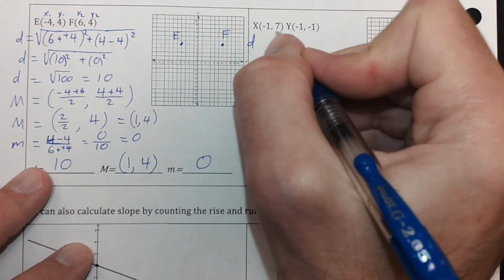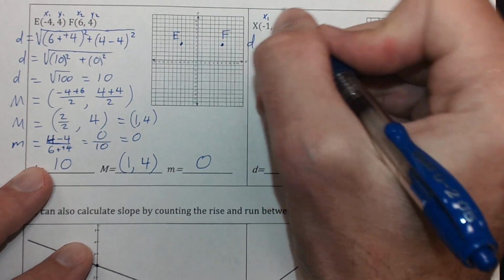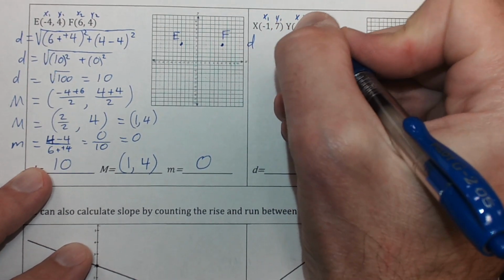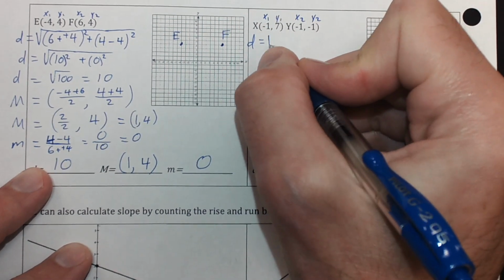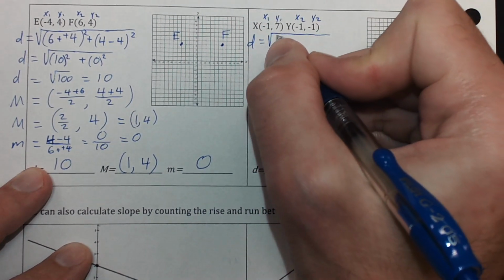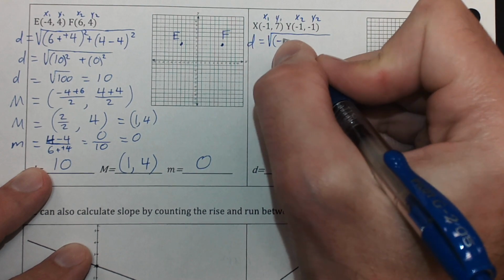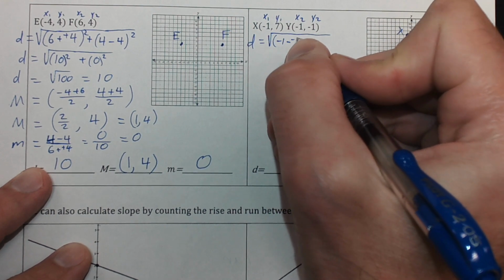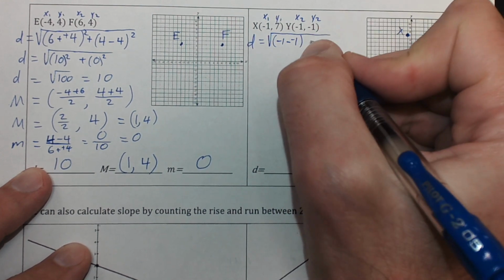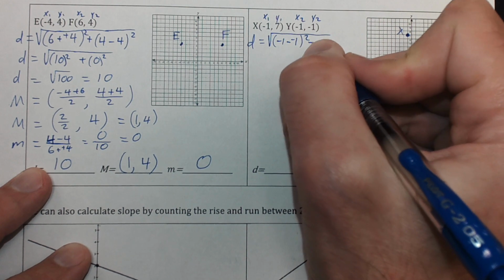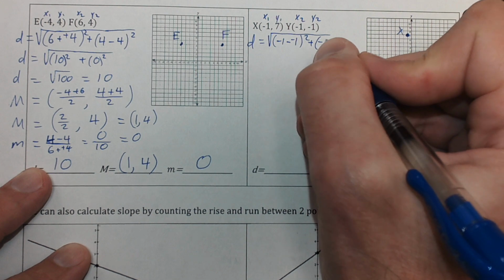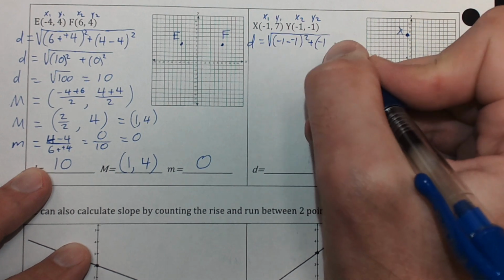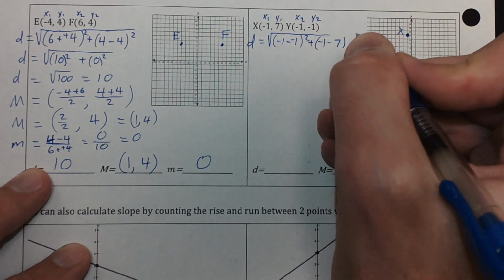Again, just use your labels: x1, y1, x2, y2. Distance is equal to the difference of x's, x2 minus x1, -1 minus a -1. Square that and add to it the difference of y's. So -1 is y2 minus 7 is y1.